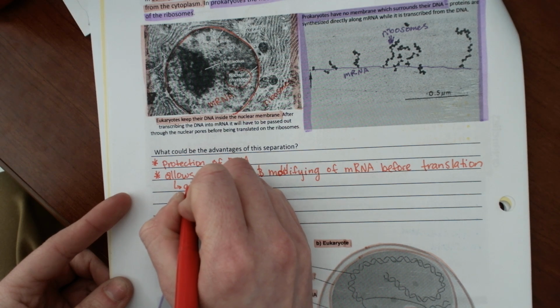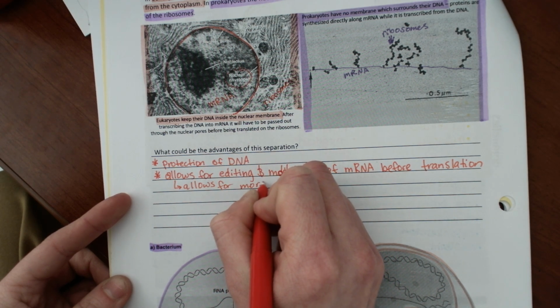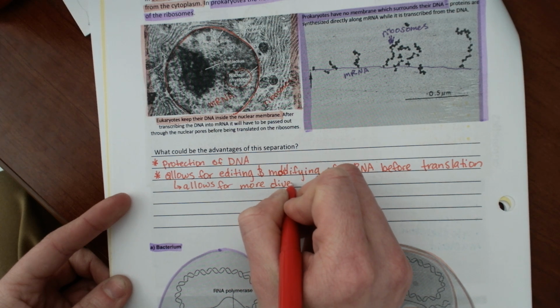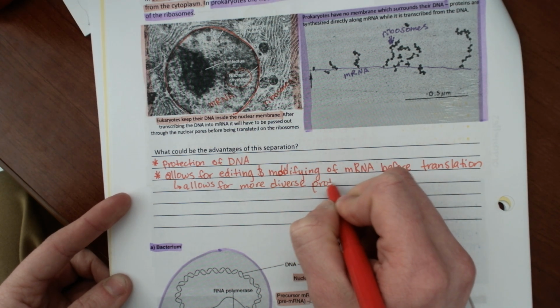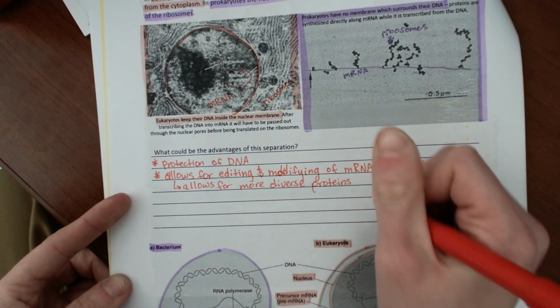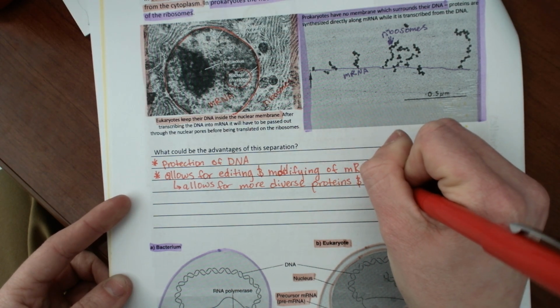It allows for more diverse proteins and reduction of mutations.